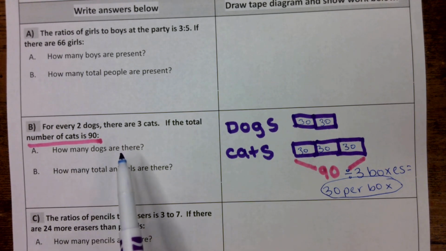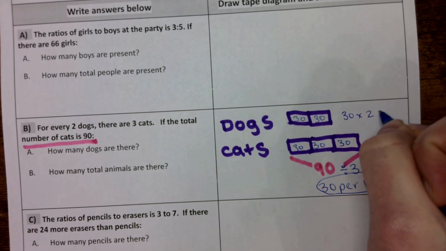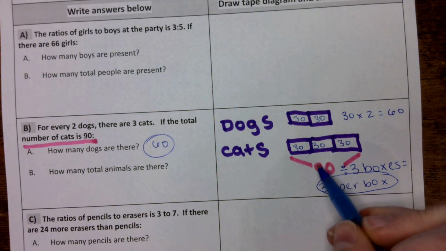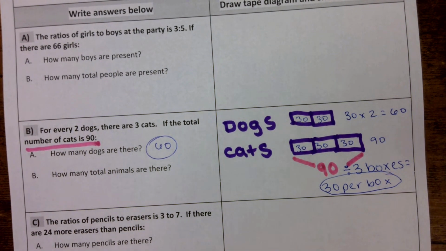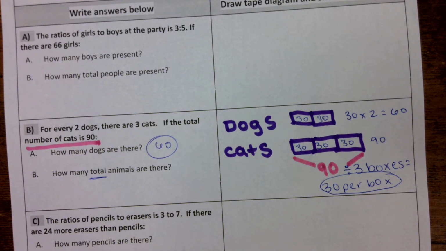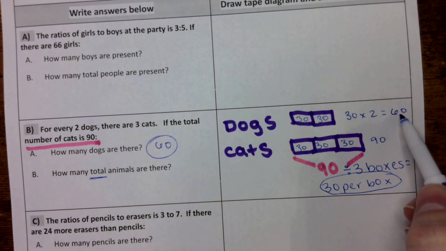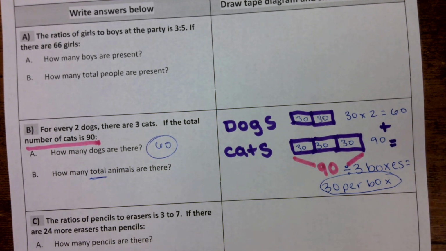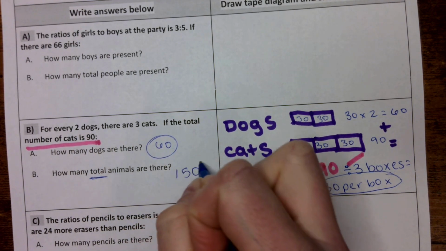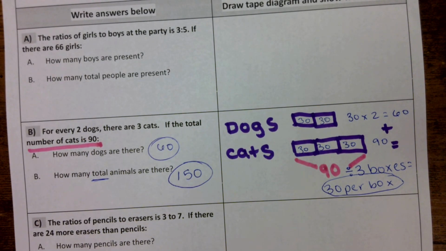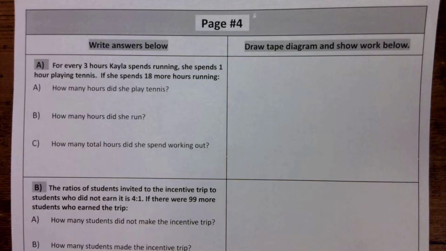Question A says, how many dogs are there? Well, 30 times 2 is 60. So there are 60 dogs. We already knew there were 90 cats. Question B says, how many total animals? Remember, total is a key word for addition. So I'm going to add our dogs, 60, plus our cats, 90. And 60 plus 90 is 150.